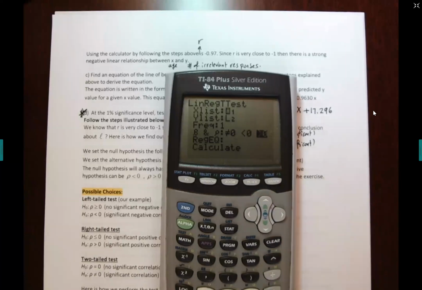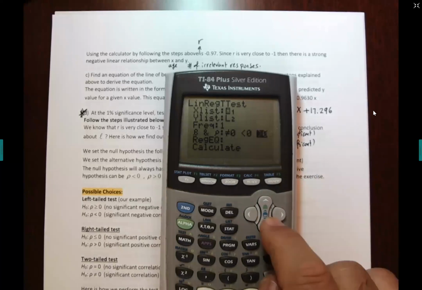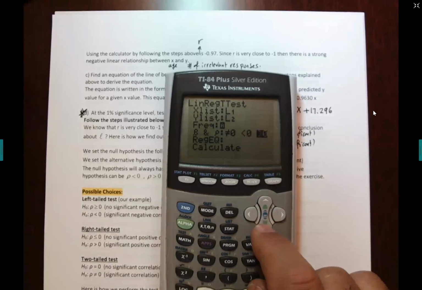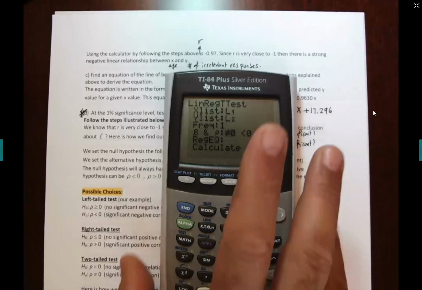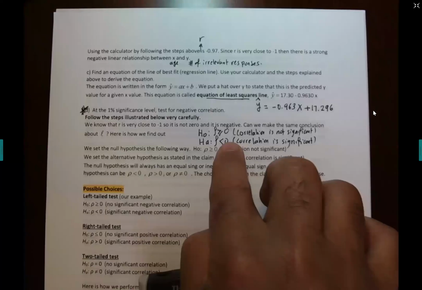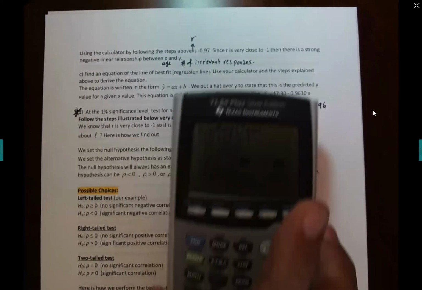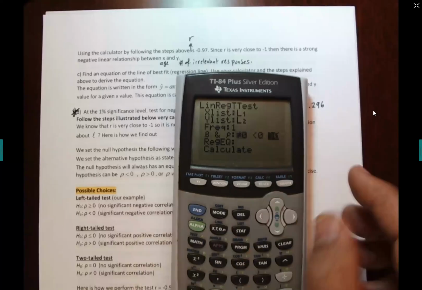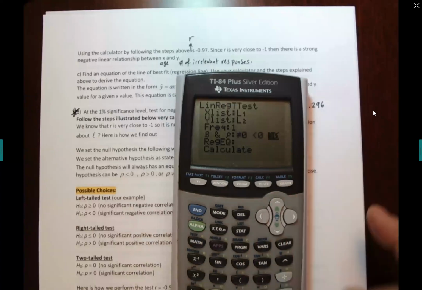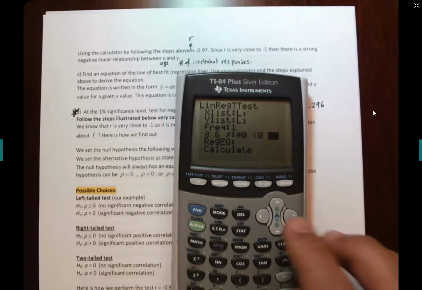Okay. It's asking me, is my data in L1 and L2? I'll confirm that. Don't touch the frequency, guys. You touch it, you ruin the entire problem. That's a 1. Okay. Now it's asking me for the alternative hypothesis, just like in the previous tests. Your alternative here, guys, is less than 0, remember. So I'm gonna select that, just to make sure it is selected. Okay, and just calculate, watch.